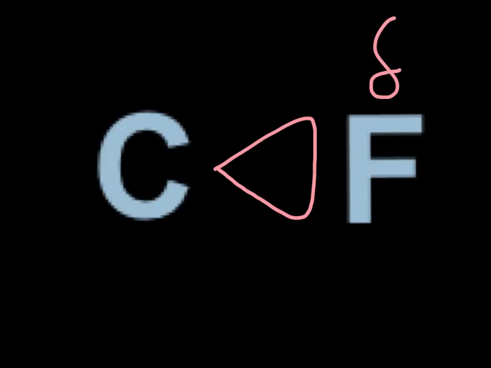Dipole movements arise when one atom is more electronegative than the other, causing the more electronegative atom to pull more tightly on the shared pair of electrons. Like in this carbon-fluorine bond, the fluorine will pull more tightly on the electrons, causing a slightly negative charge on the fluorine and a slightly positive charge on the carbon.